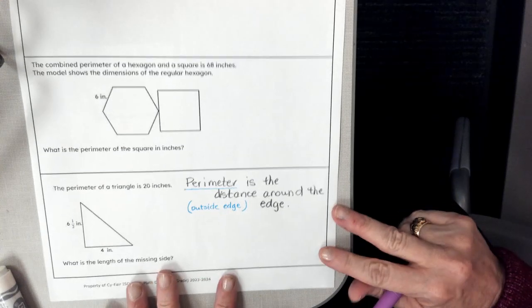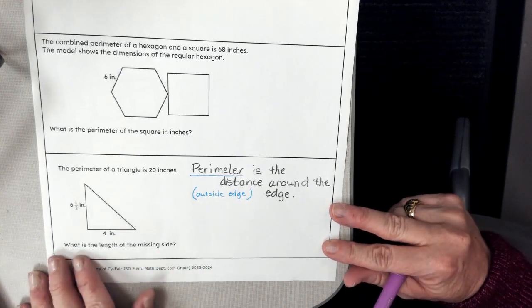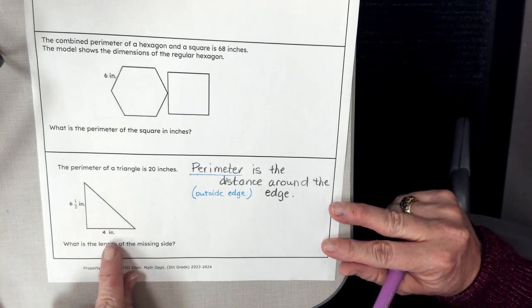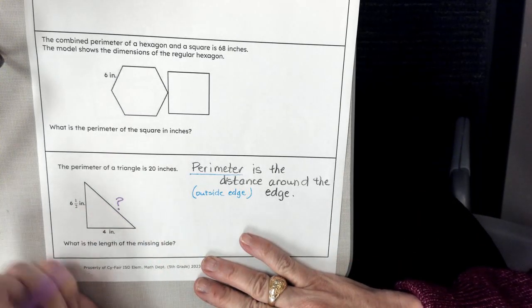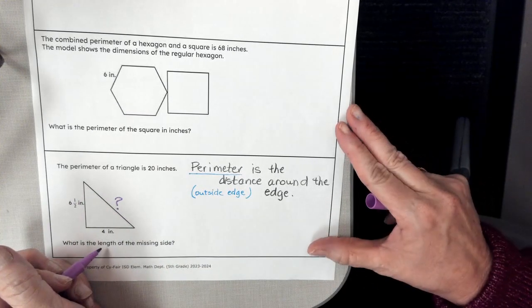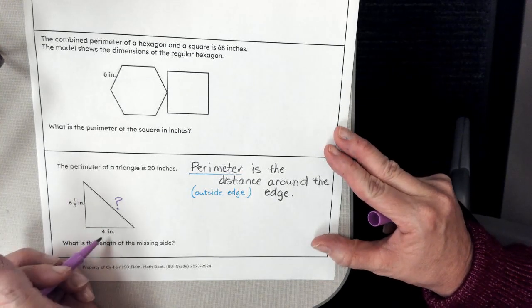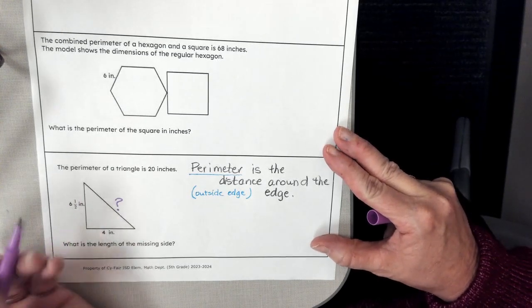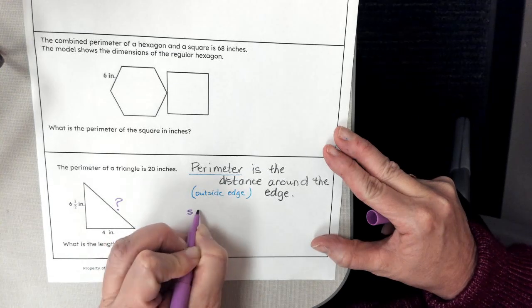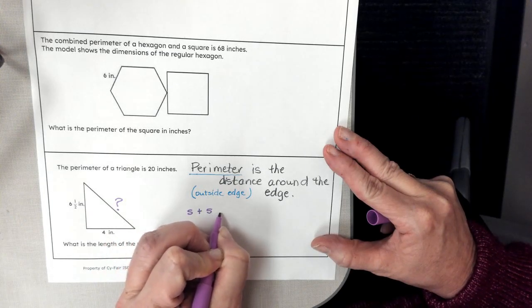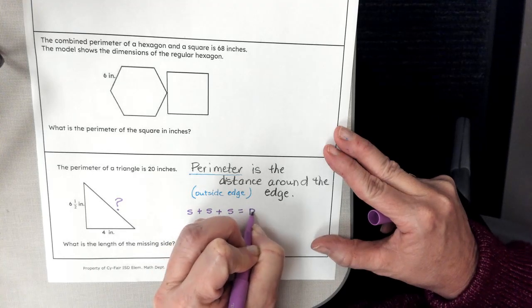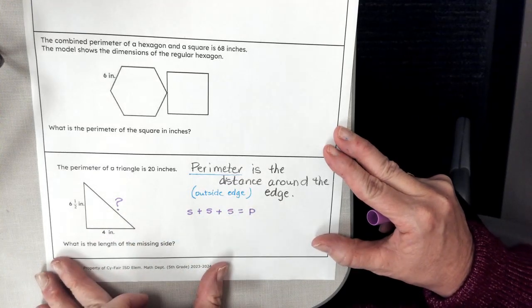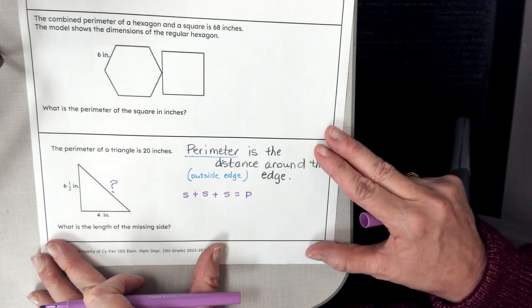Okay, and so when I look at this shape, I see that I have a side over here, one on the bottom, but I'm missing this piece. And so I know that I have 3 sides, and so one way to figure out the perimeter of a triangle is to take the side, add it to the other side, and the third side, and you're going to get your perimeter. So I would say side plus side plus side is going to give you the perimeter.